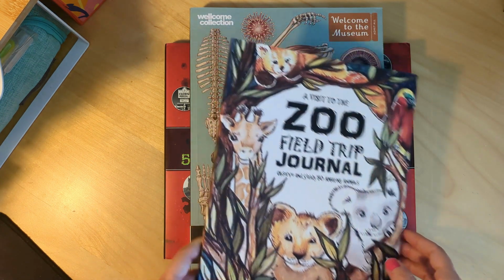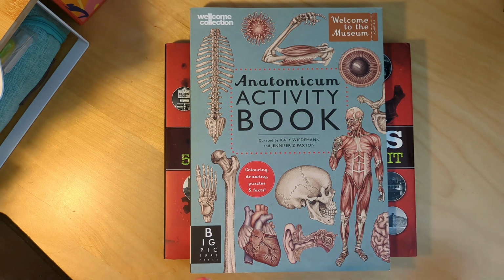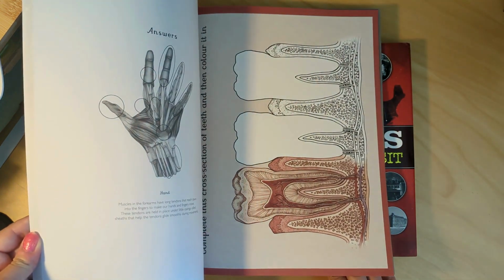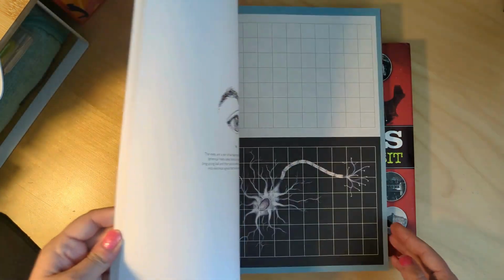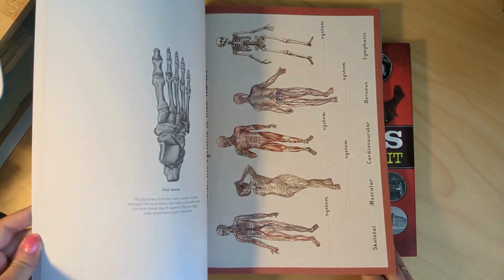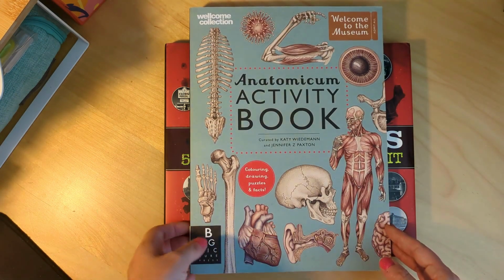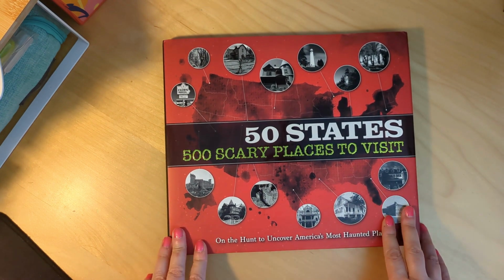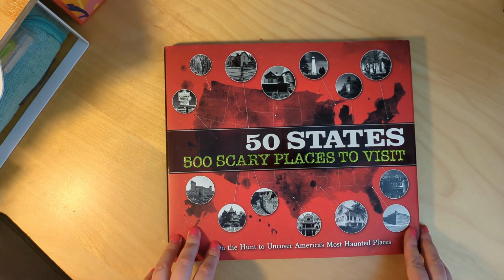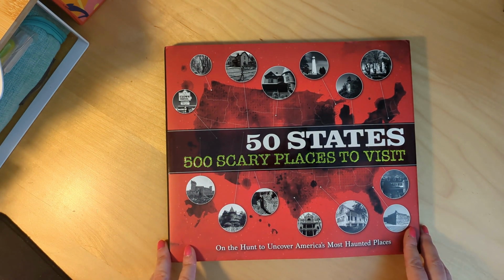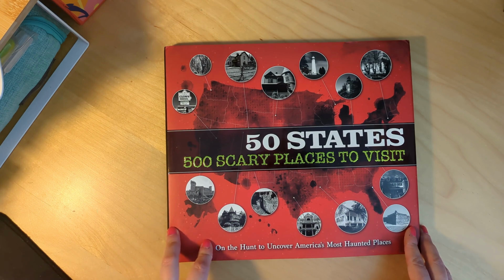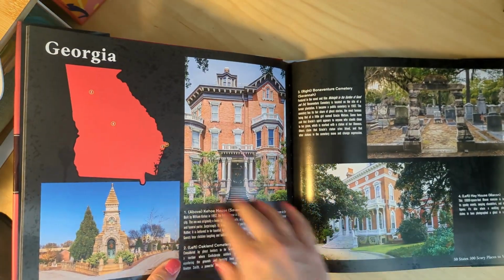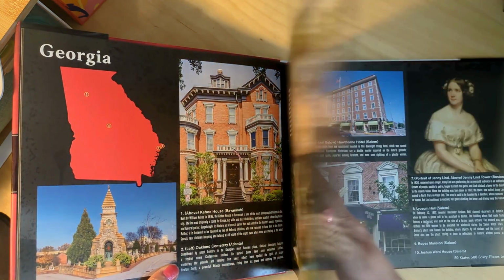All right, so now I'm going to cover some additions for next year. I just got a couple things that have come in the mail. We got the activity book to go with the main spine that I shared on our last odds and ends video. So this will be covered with our human anatomy unit next year. And then we got another spooky book for when we cover the 50 states next year. During spooky season, we'll be adding in now two spooky books that go along with the different states. So you have the state called out and then some spooky places.